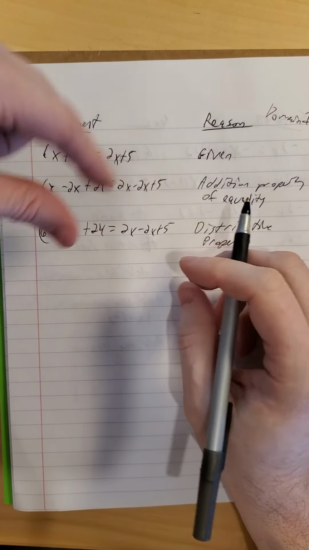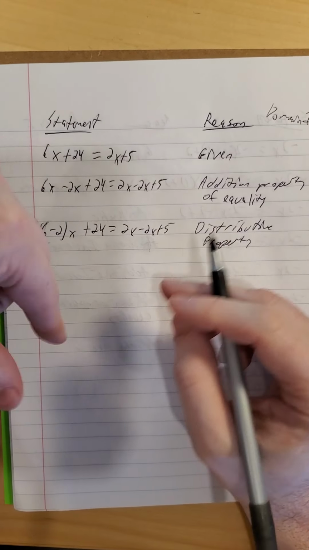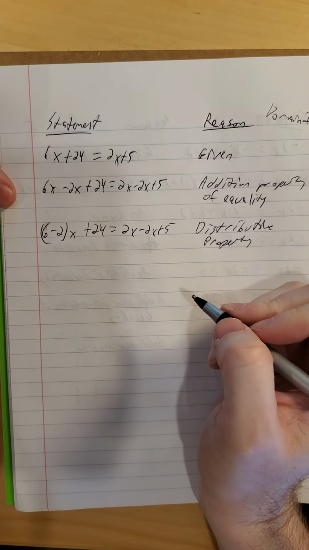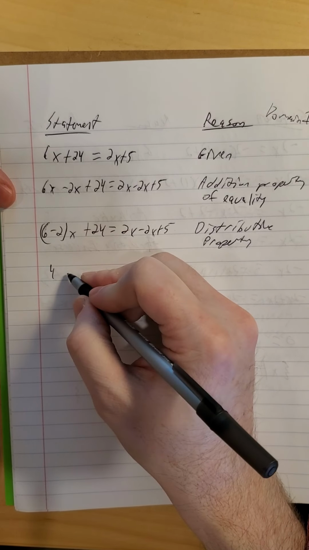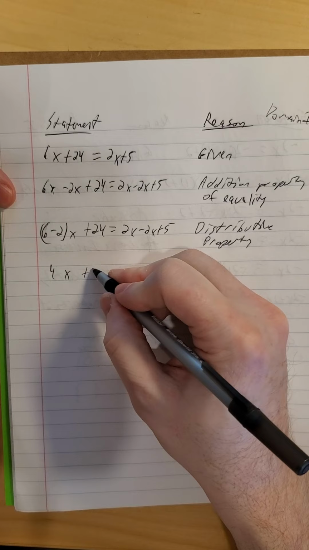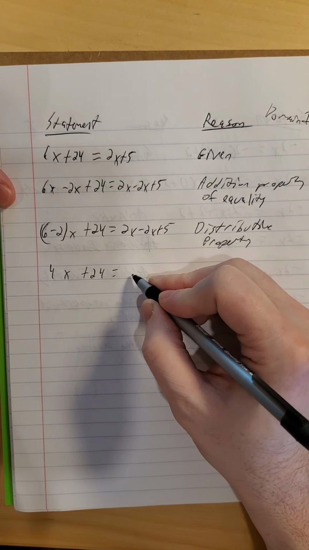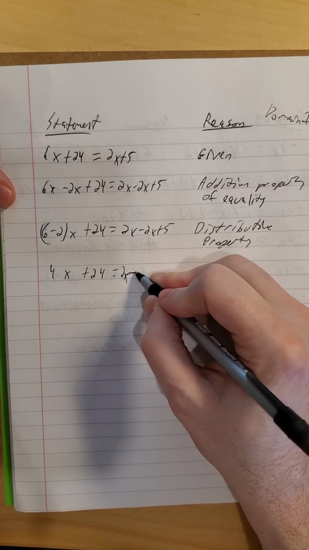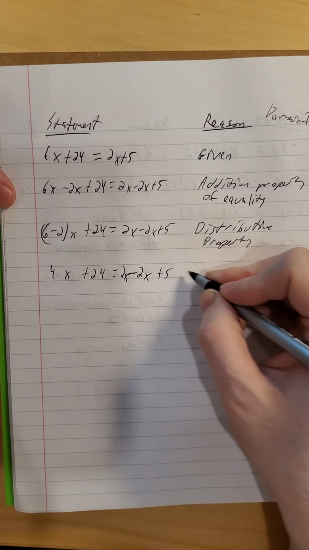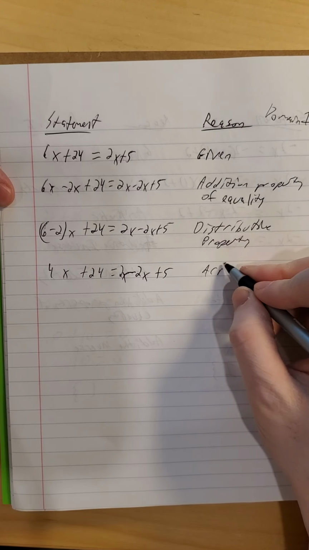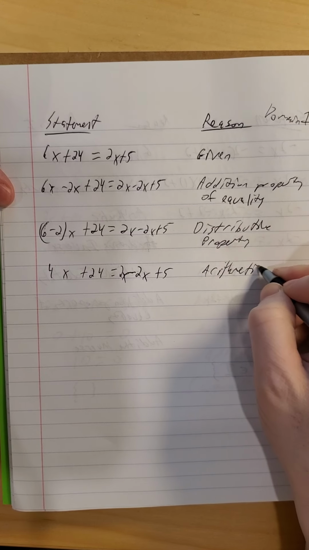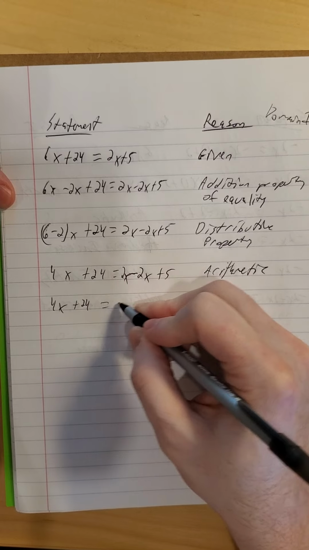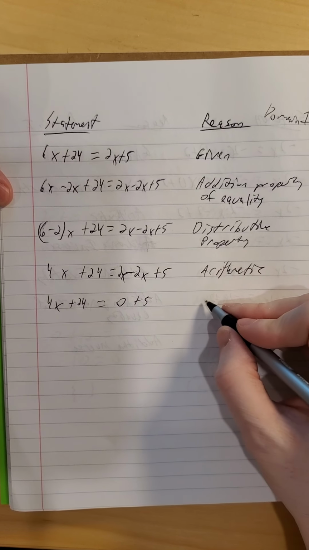Again, if you simplify the right-hand side first, you'll see all the same steps, just in a different order than I'm writing them. So arithmetic next, so 4x plus 24 is worth 2x minus 2x plus 5. That was by arithmetic. So 4x plus 24 is worth 0 plus 5.